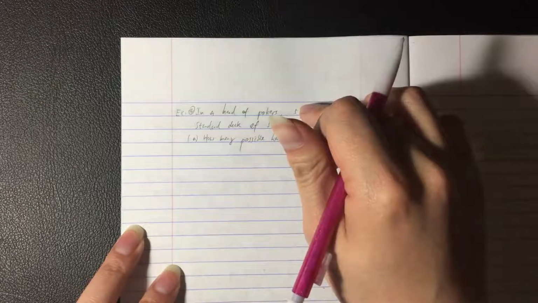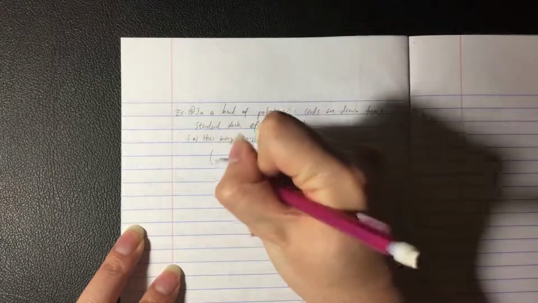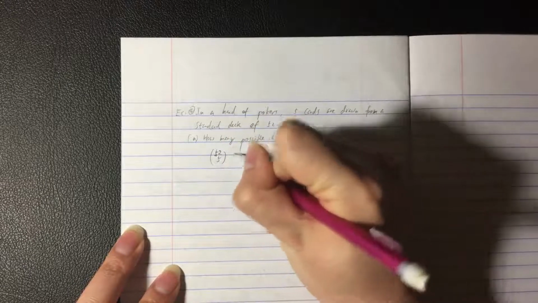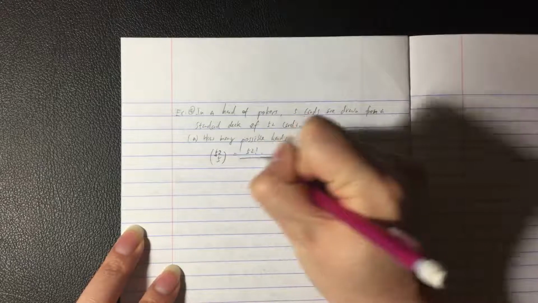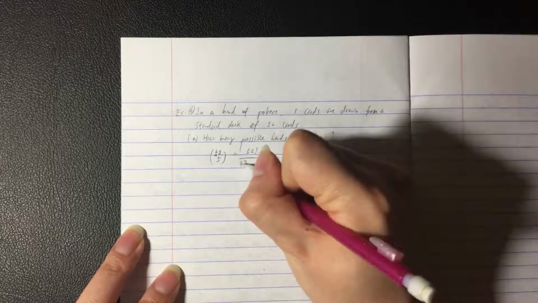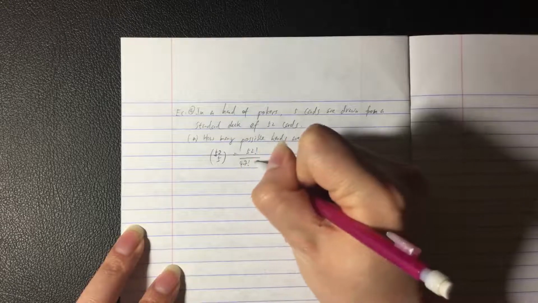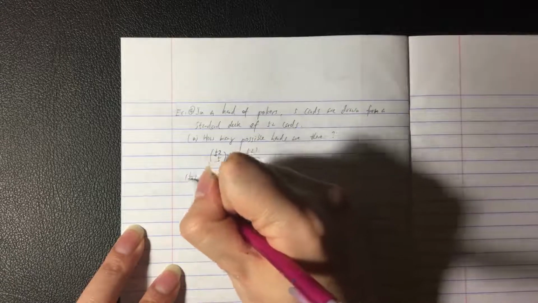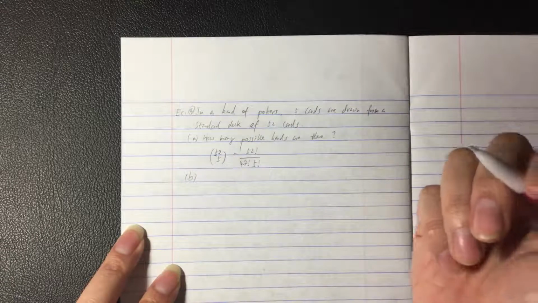So there are totally 52 cards, and I choose 5 cards out of 52. The answer is 52 choose 5, which is 52 factorial over 52 minus 5, which is 47 factorial, times 5 factorial. Then use a calculator and get an answer. Part B.